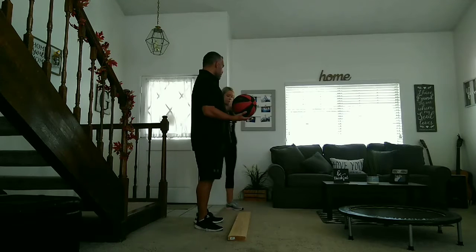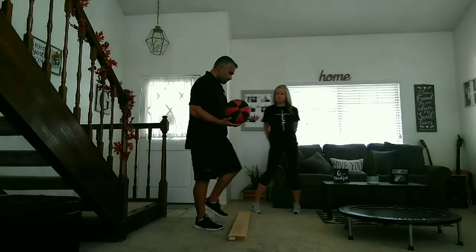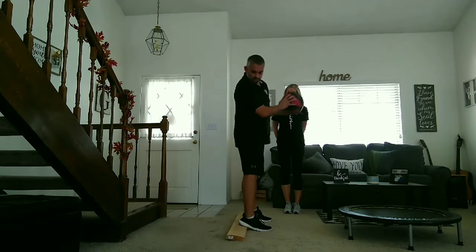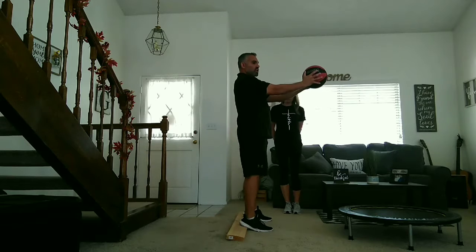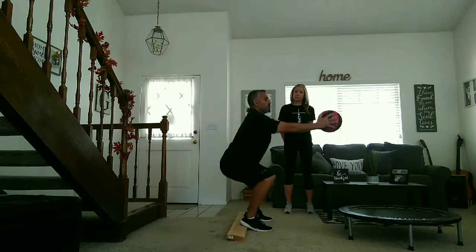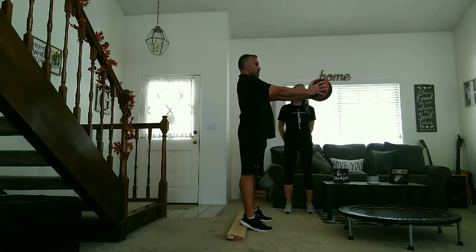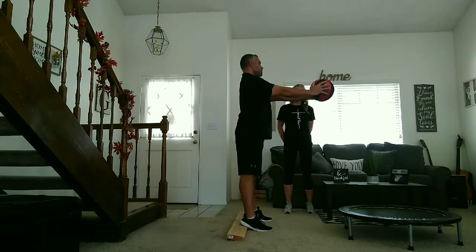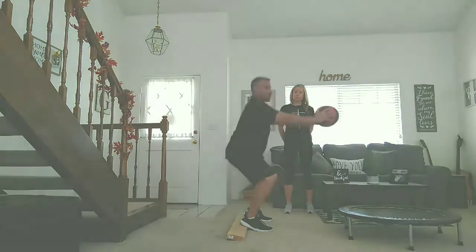We're going to perform 10 repetitions. So I've placed my heels on the piece of wood, keeping my back straight and my heels flat. And we are just going to squat, engaging that core, and we're going to do 10 repetitions here.